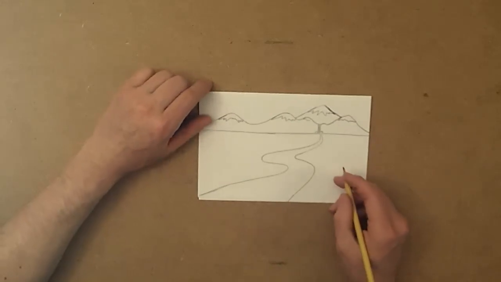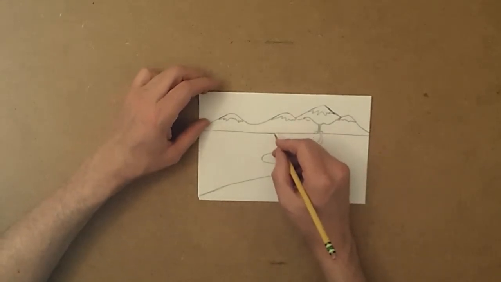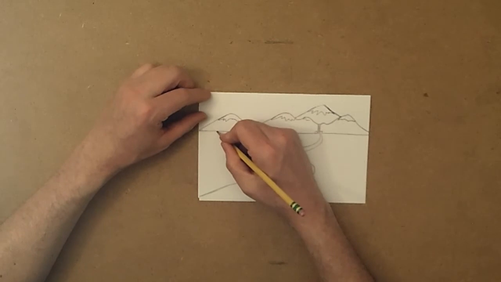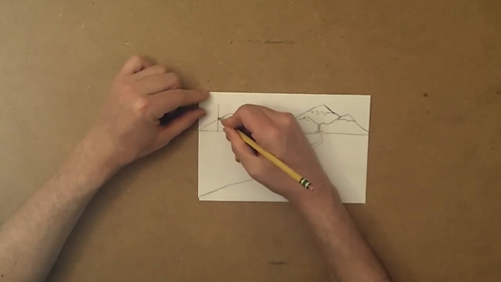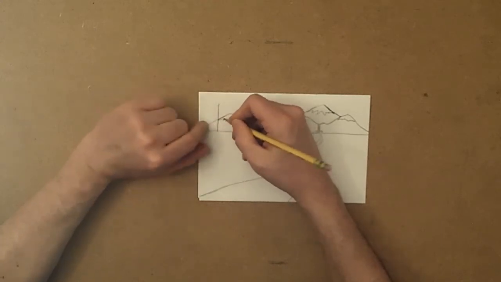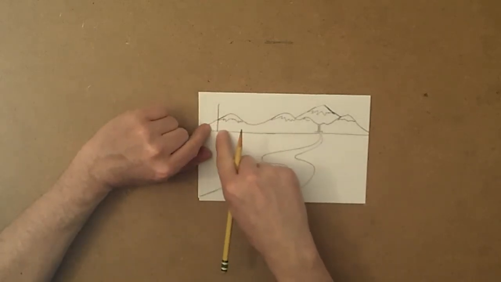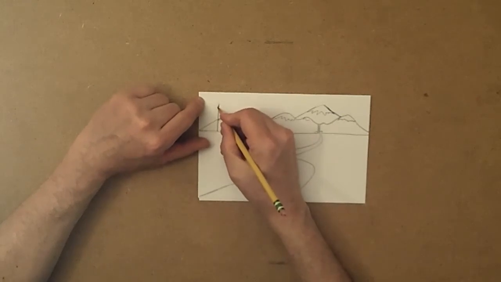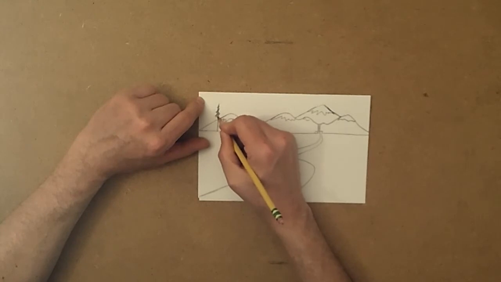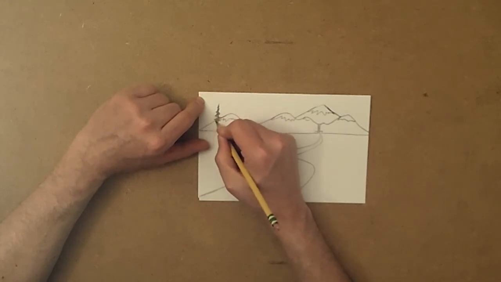Alright, so I'm going to do what's called a Zig Zag Tree. Call it what you want. This is how I'm going to do them. Start with a vertical line. And I'm going to build these right on the horizon line. And I want you to notice that they are covering the mountains. Trying to create as much depth in this picture as possible. So now what you do is you just go back and forth. This is why I call it a Zig Zag Tree.